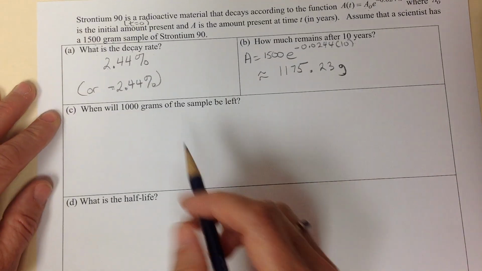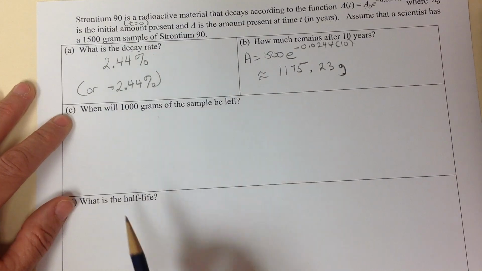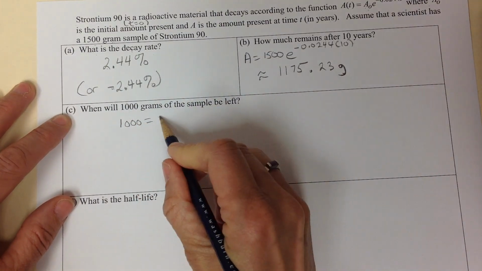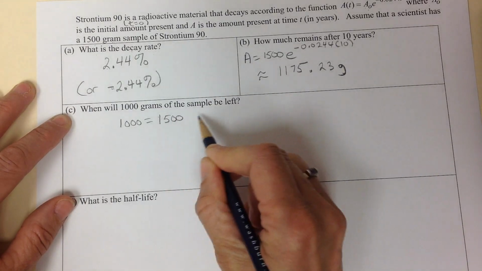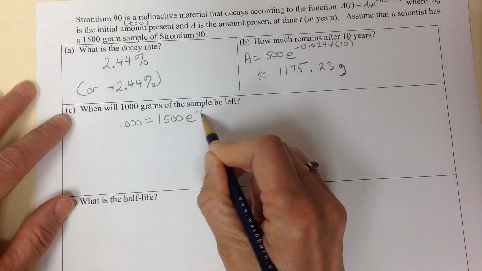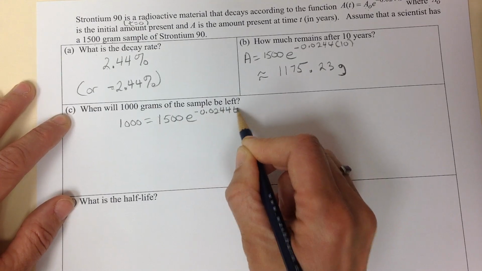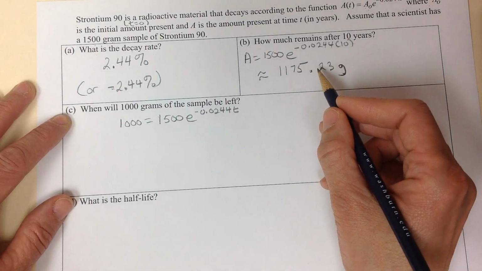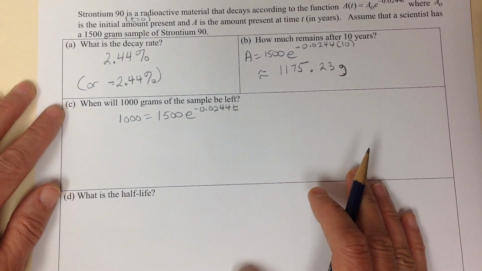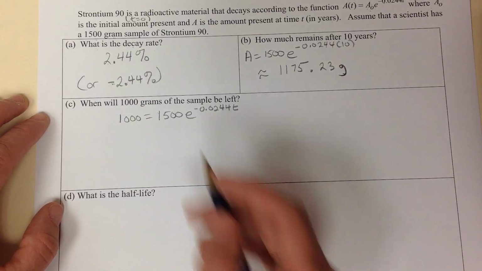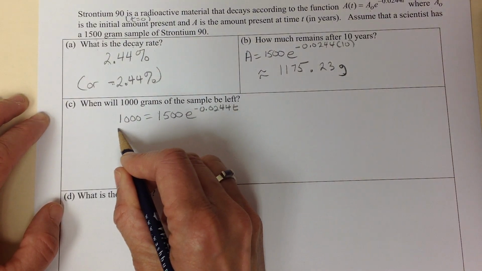Okay, part C. When will 1,000 grams be left? So that's telling us how much we have at the end. And remember, we started with 1,500. So it's back in reference to the original problem. If it wants you to refer to something else that we've done, like part B, it would say that. Okay, so we have 1,000 equals 1,500 e to the negative 0.0244t. So first divide by the 1,500.